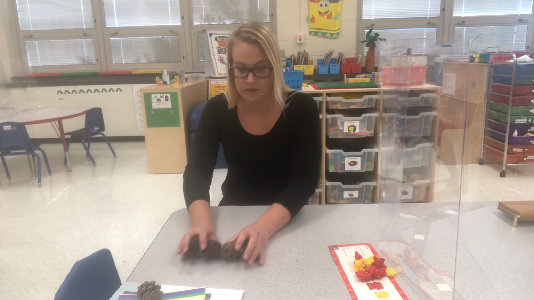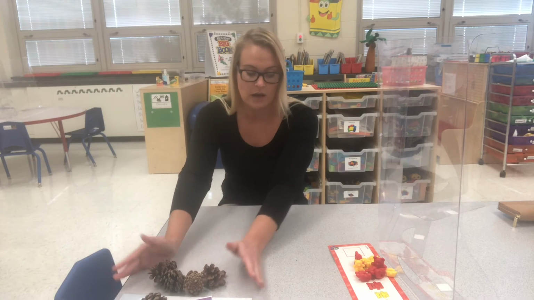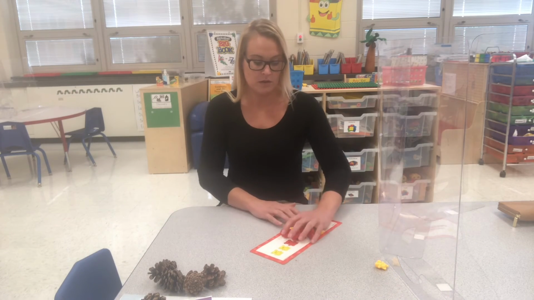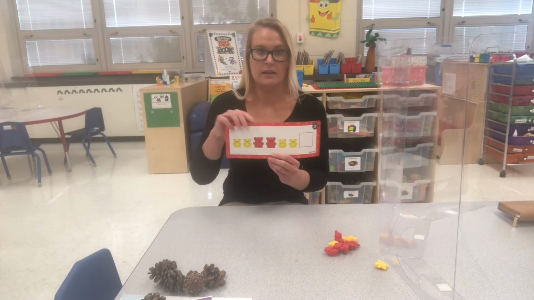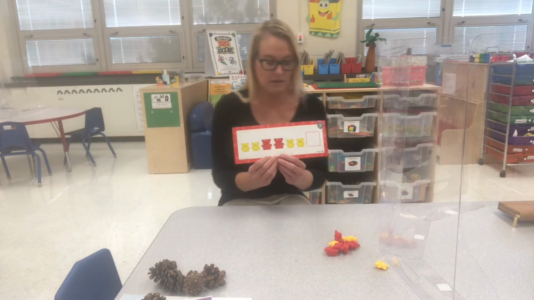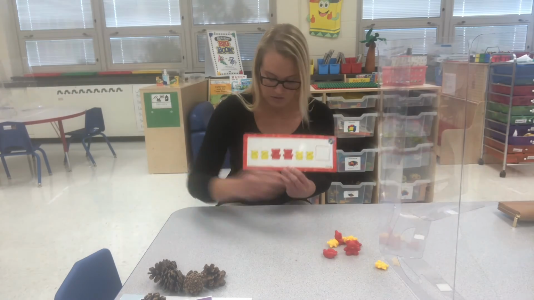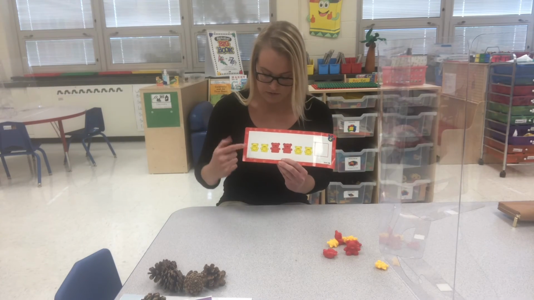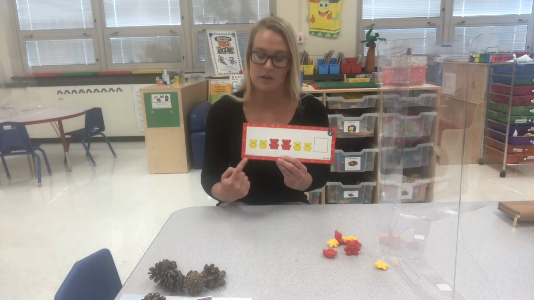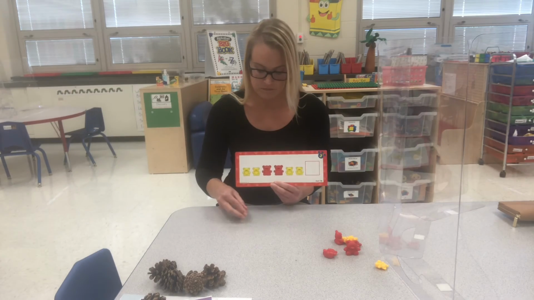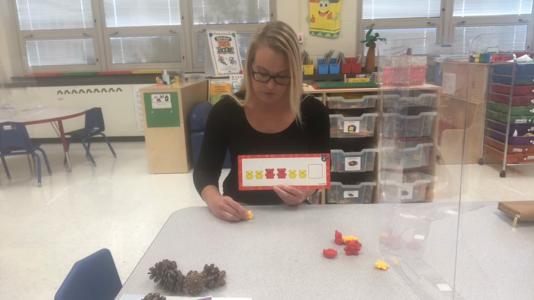Good. Now I'm going to do another pattern with you. And this has a card that helps me make my pattern. So in this pattern, there's two yellow bears first. So yellow bear, put it here so you can say yellow bear.